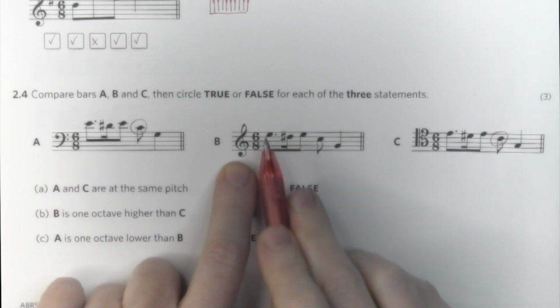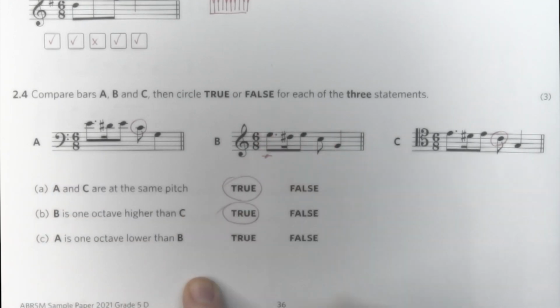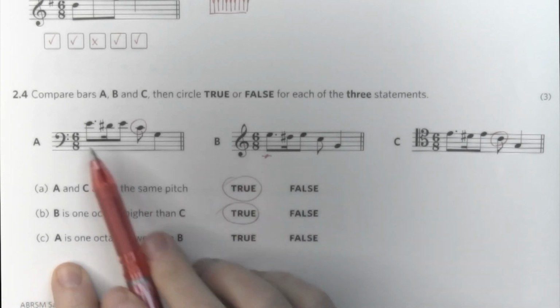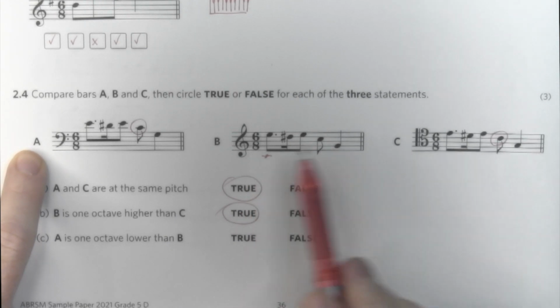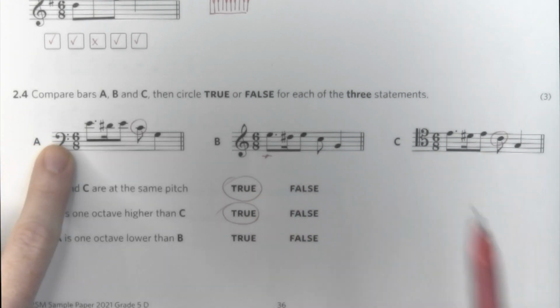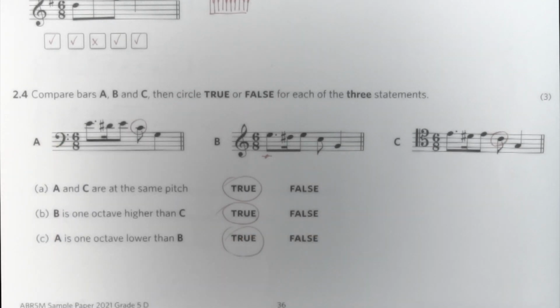In treble clef, we can see there is an octave higher. True. A is an octave lower than B. Yes, because if this is higher than this and they are the same, yes. So interestingly, this time we have 3 true statements. It rarely happens. Let's enjoy it. If you're happy, let's move on to the next page.